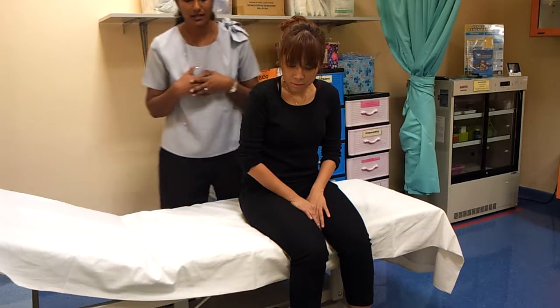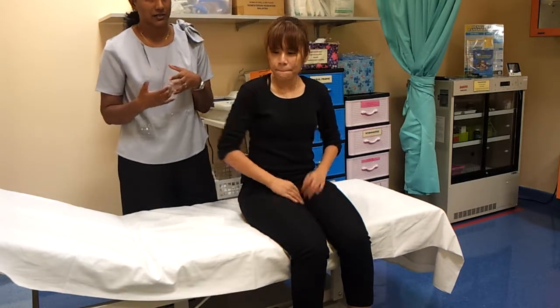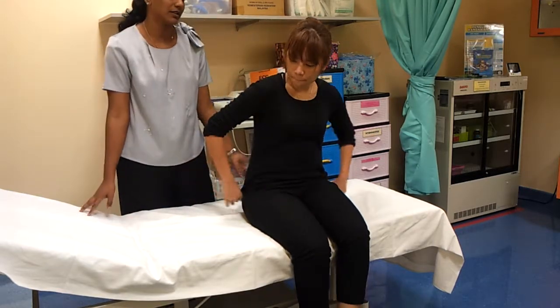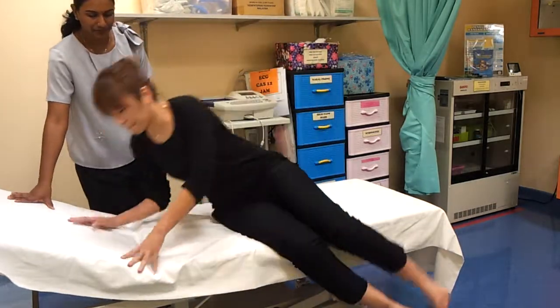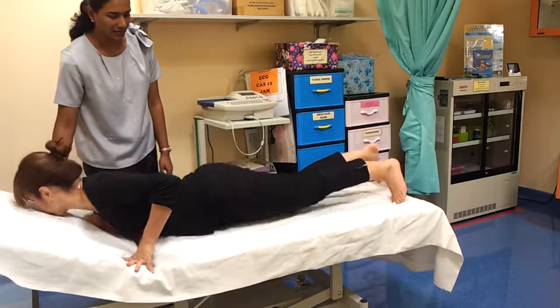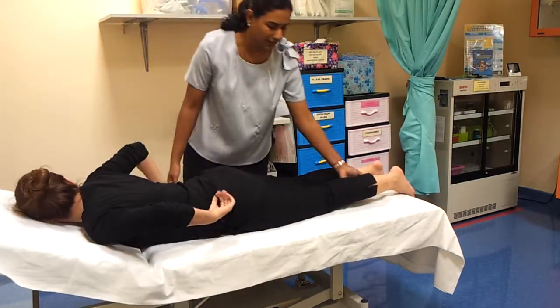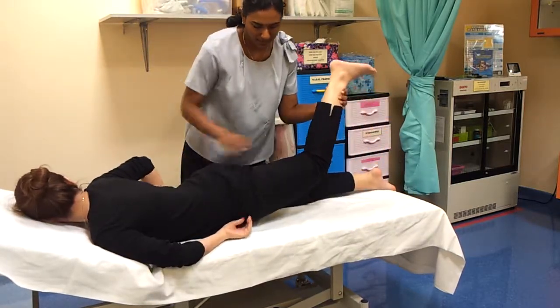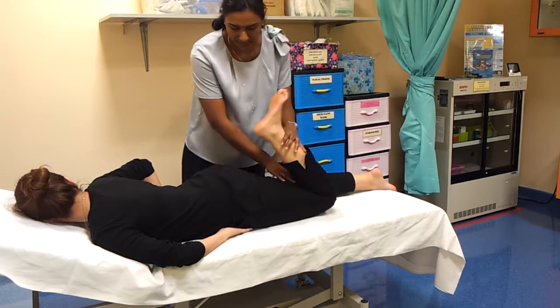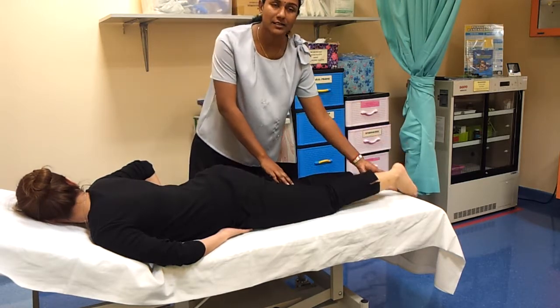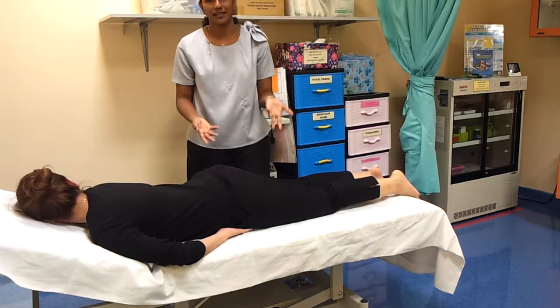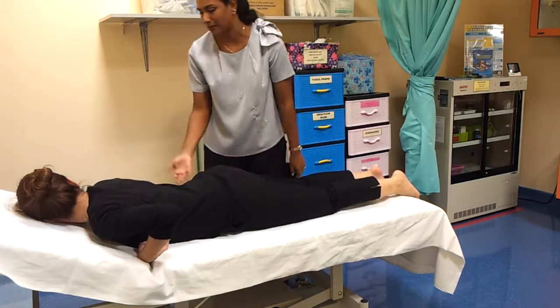Lastly, I'm going to do the femoral nerve stretch test. Okay, that is to test for femoral nerve impingement. You're going to ask the patient to lie prone. And we're going to flex the hips and the knee as well. Right. Okay. Is there any pain? If there's pain, that suggests it's probably a femoral nerve impingement.